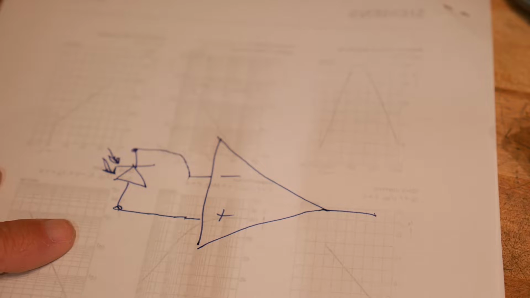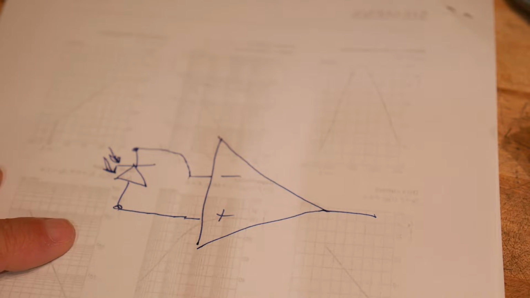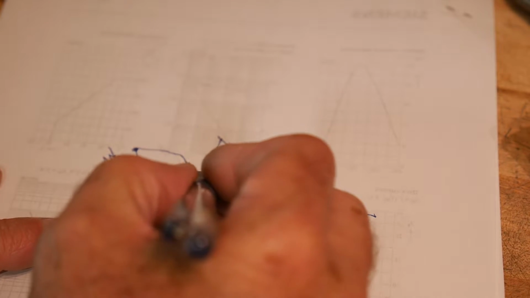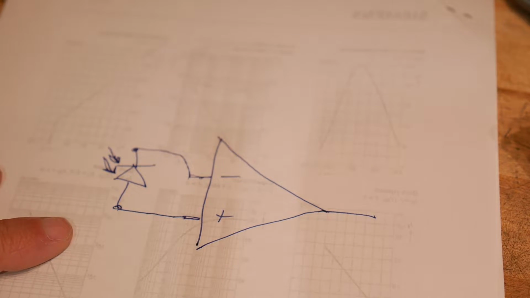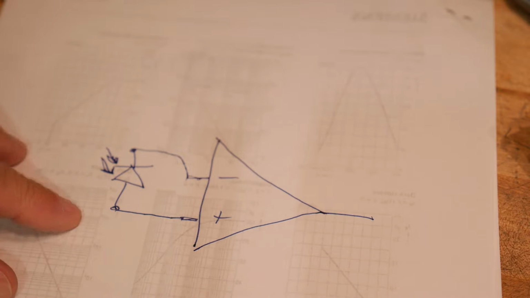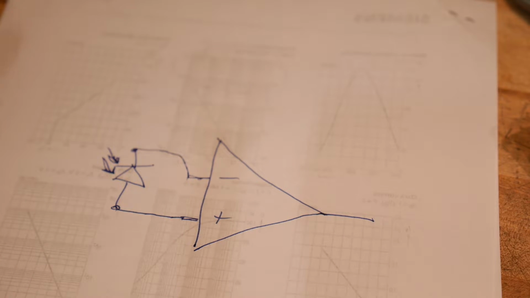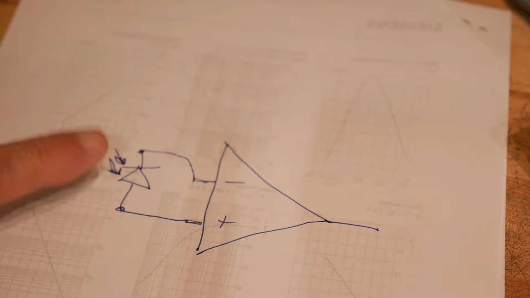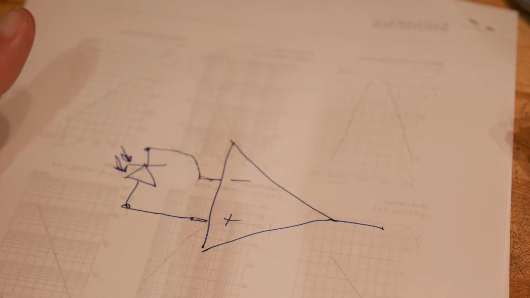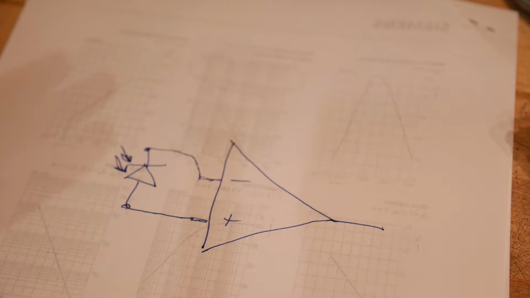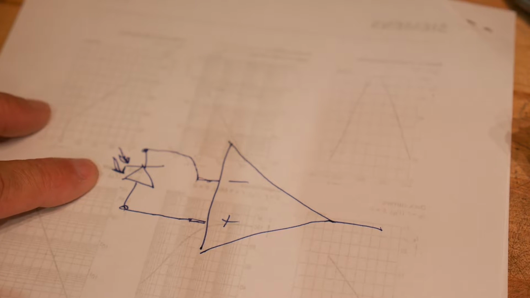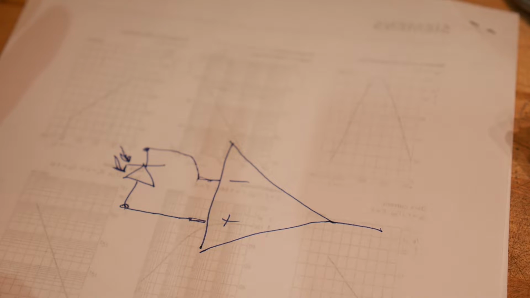Op amps always try to make these two inputs exactly the same. So we're going to have some voltage here at the minus and some voltage here at the plus, and they're going to be exactly the same, which means we're going to have 0 volts across the diode, so that's not going to work. Well, in fact, it works just fine, because the photodiode is not outputting voltage, it's outputting a current. So this is called a zero bias circuit. We're not going to put any voltage at all across the diode, but the diode is going to generate a current.